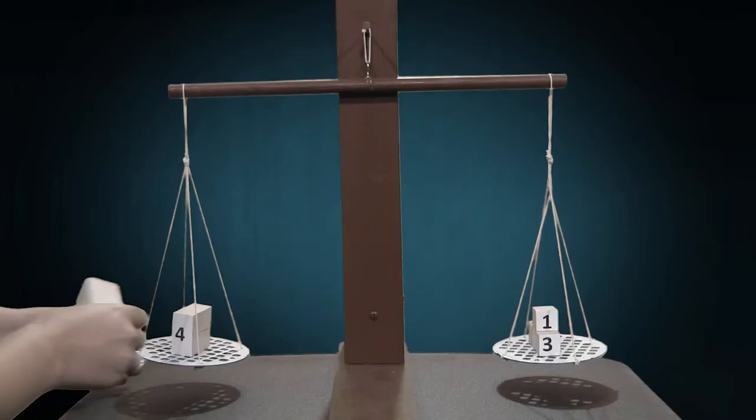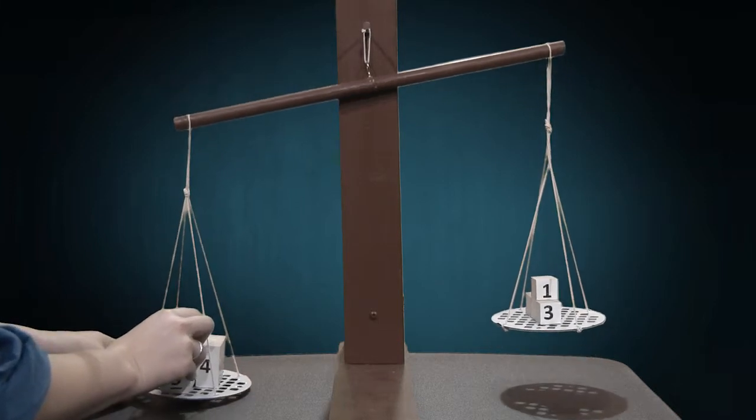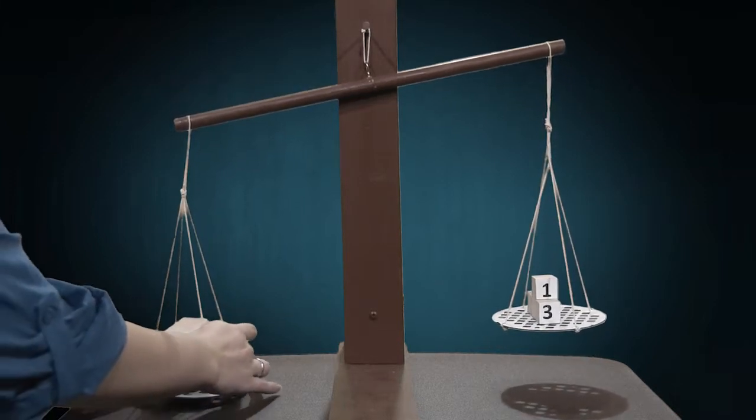Now, let's add to this concept by starting with this situation where our scales are balanced because we have 4 units on each side. I will now add 18 units to the left side. Here I have an 18-unit weight. Actually, it's 2 different 9-unit weights grouped together.